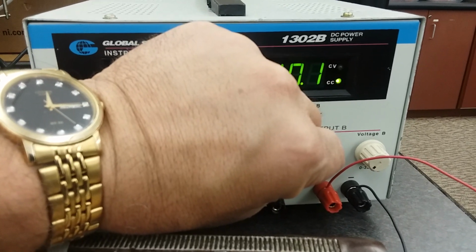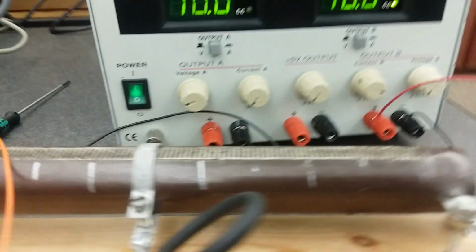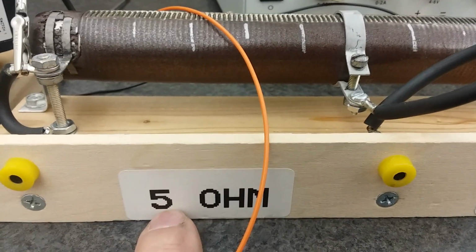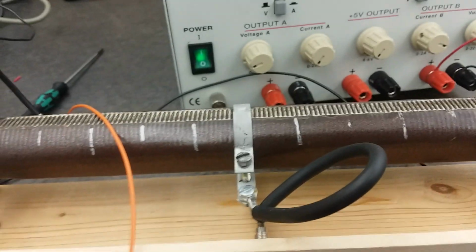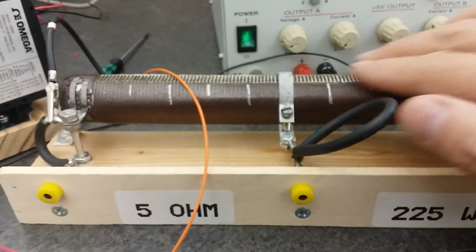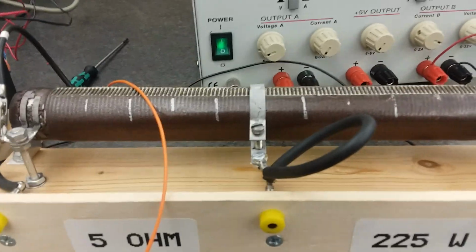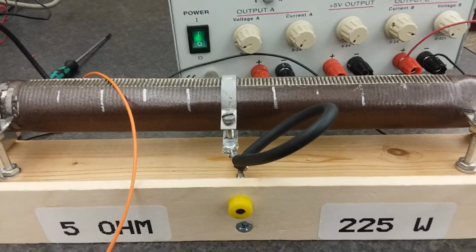All right, so there's 10 volts. But this guy is 5 ohms, which means that I'm getting about 2 ampere through my resistor.